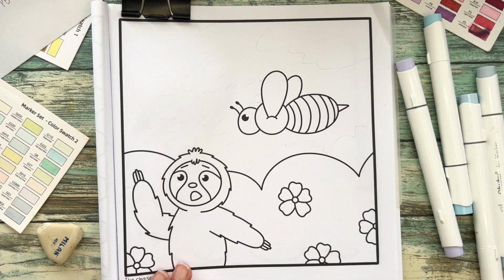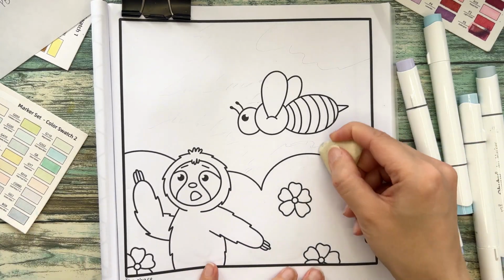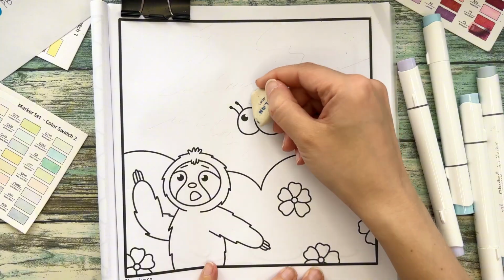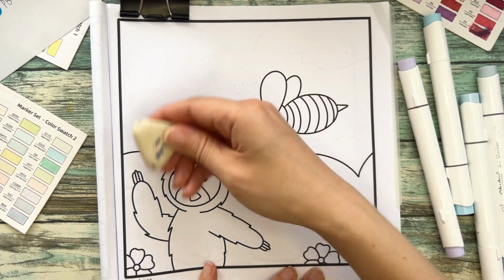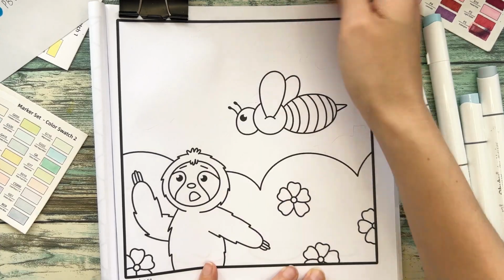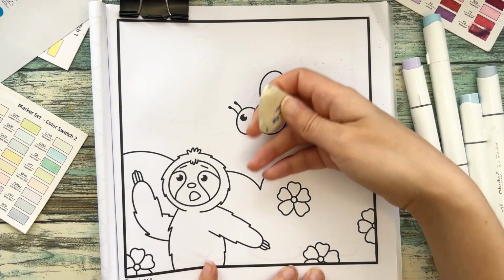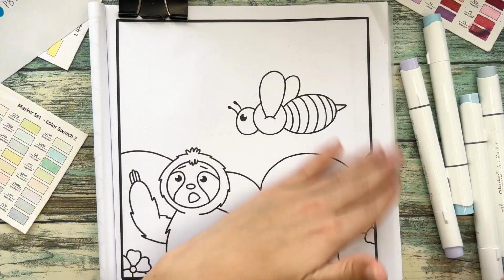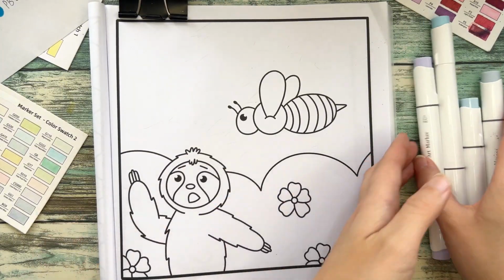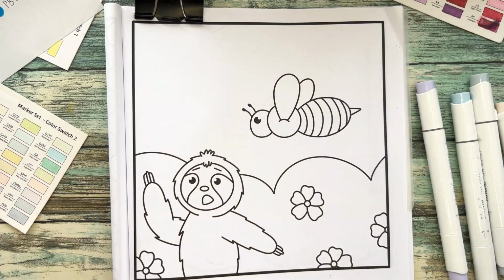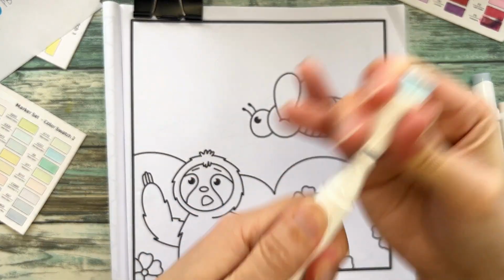Okay, and when we know more or less where our clouds go, we can remove the lines so they stay barely visible. And when we're done, we can start. I have my markers here. We can start with the first one, which is B110.